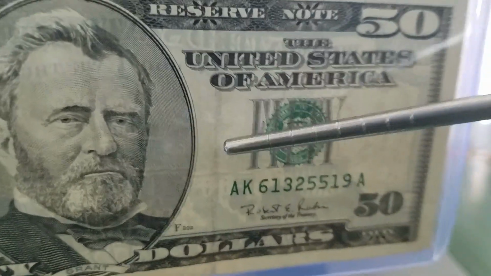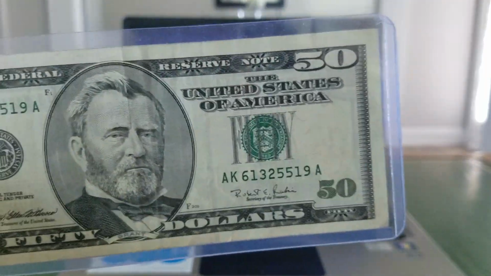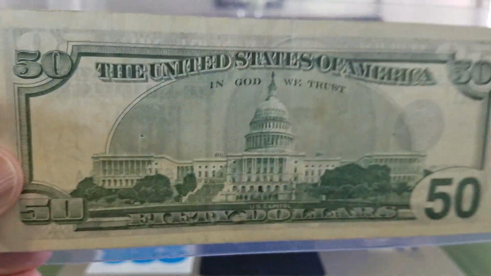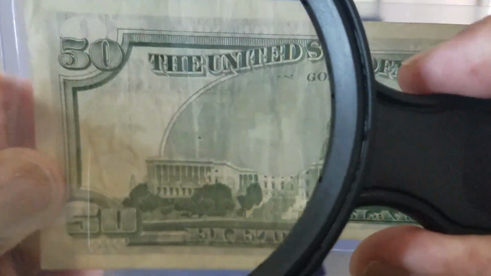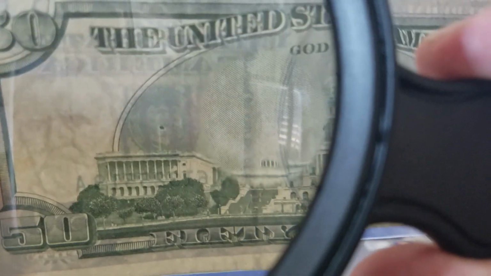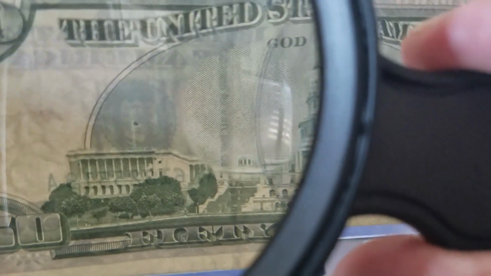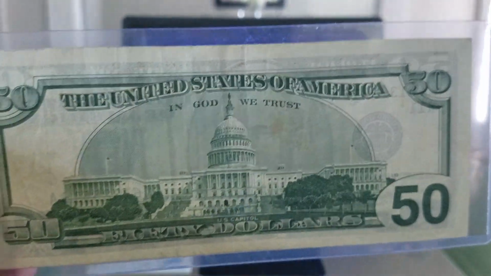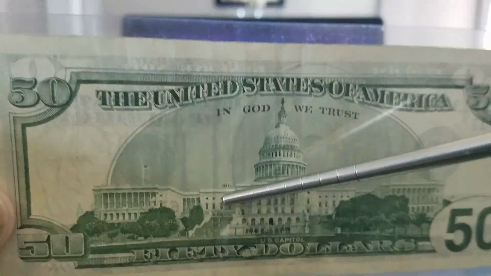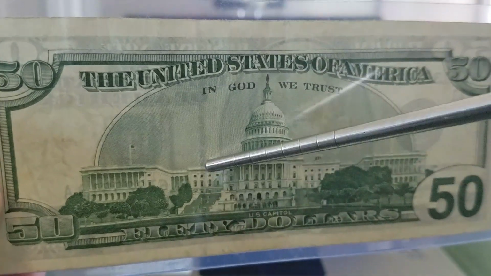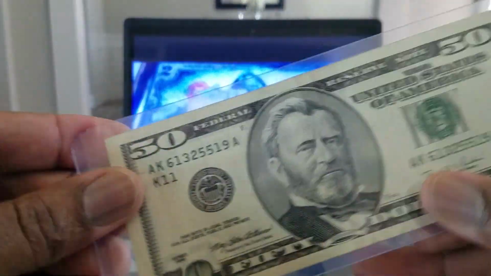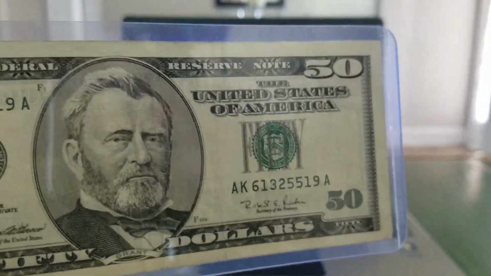They changed this up too. So on this security thread, from what I've seen, it's really hard to see it like this, but it has USA 50 and a small American flag going throughout the entirety of that security thread. USA 50 and a small American flag. It's pretty awesome that they squeeze all that on that little thin script.